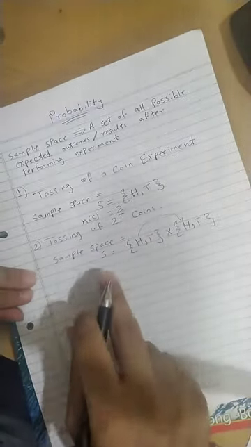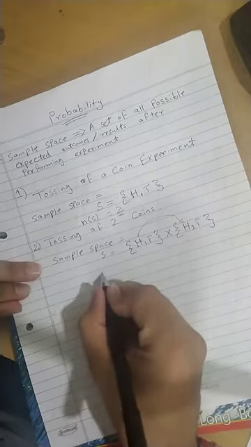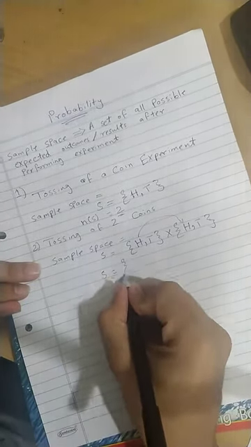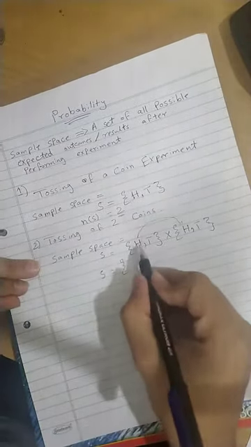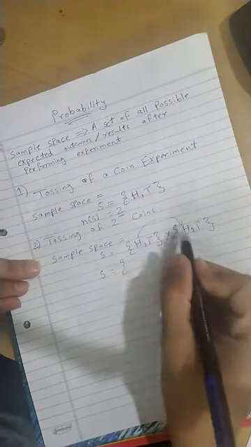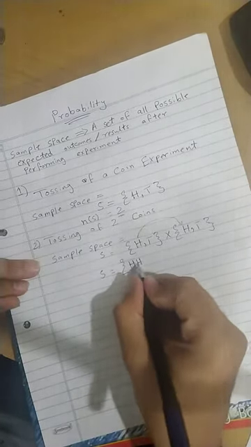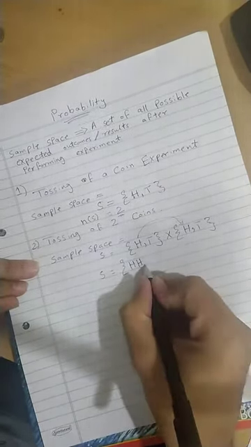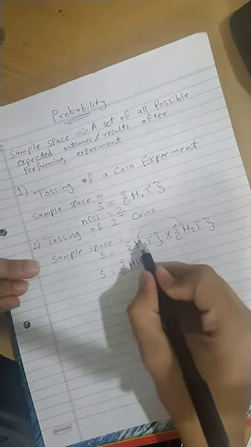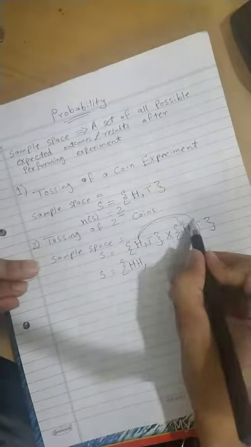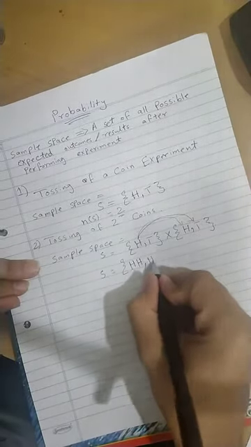So the number of the outcomes is like this: S equals, open the braces, first one is what? Head and head. So we write like this: HH, both heads. Second one is head with tail, HT.